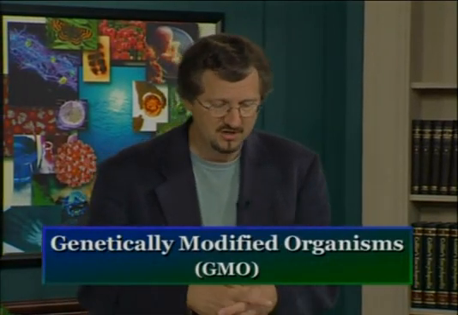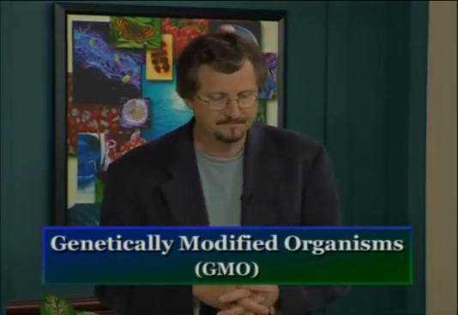We can take genes, for example, from a bacteria that produce a natural pesticide and insert them into that crop plant, and in so doing have the plant itself produce that natural pesticide, making it more resistant to insects. These are called genetically modified organisms, GMOs, which, of course, are of great importance today.